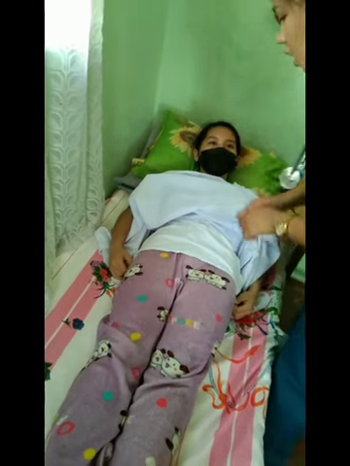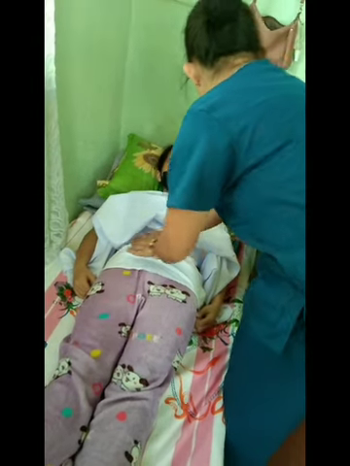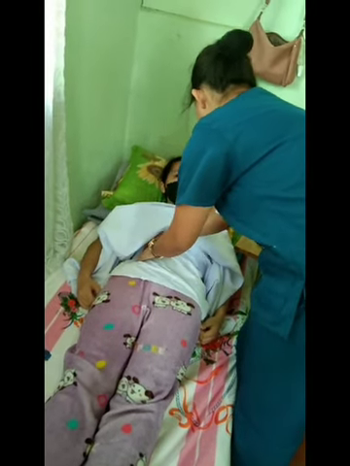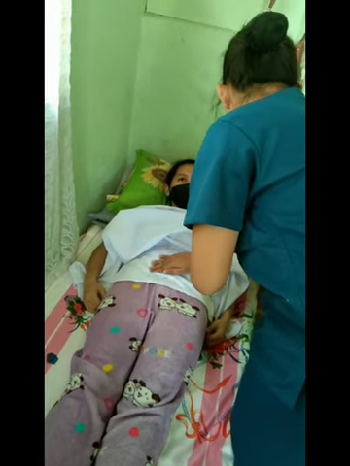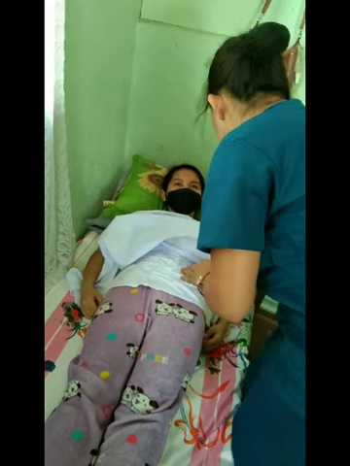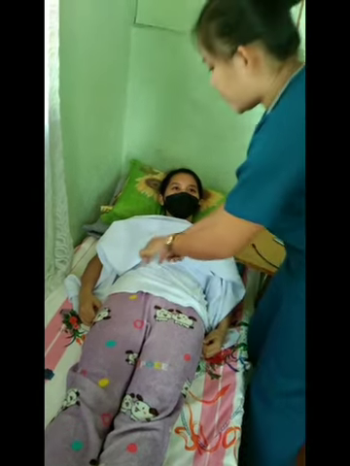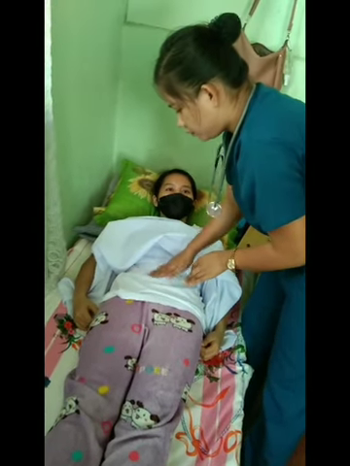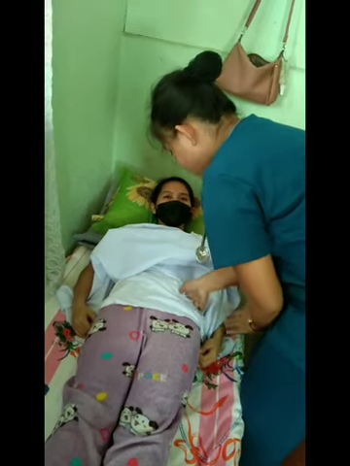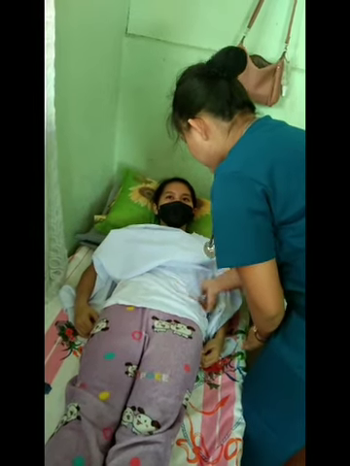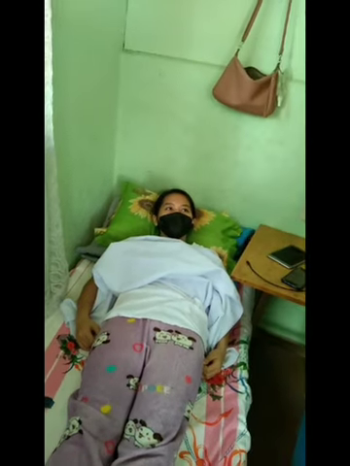Next, the deep palpation about 4 to 5 centimeters. So no lumps, masses, or tenderness noted. Next, we're going to palpate again. Okay, it is normal.